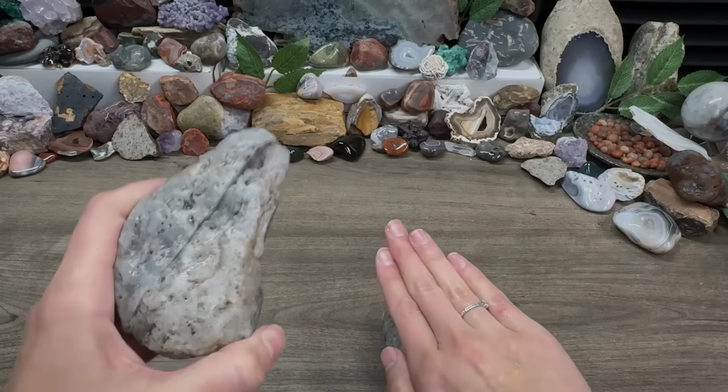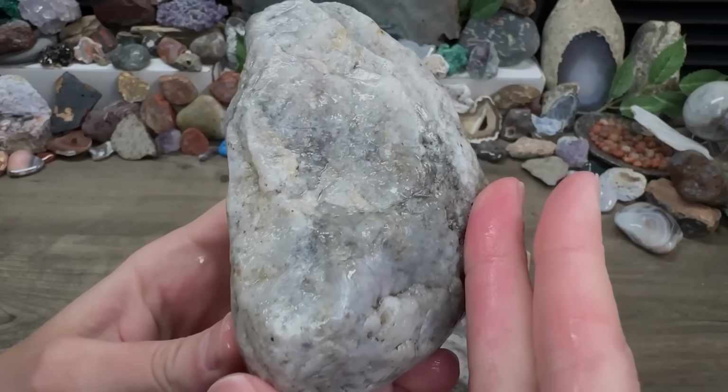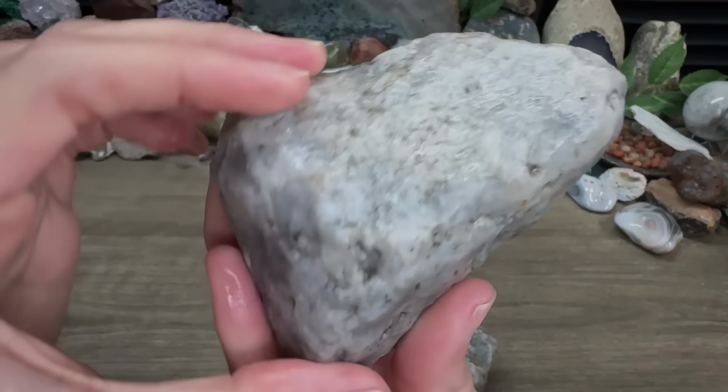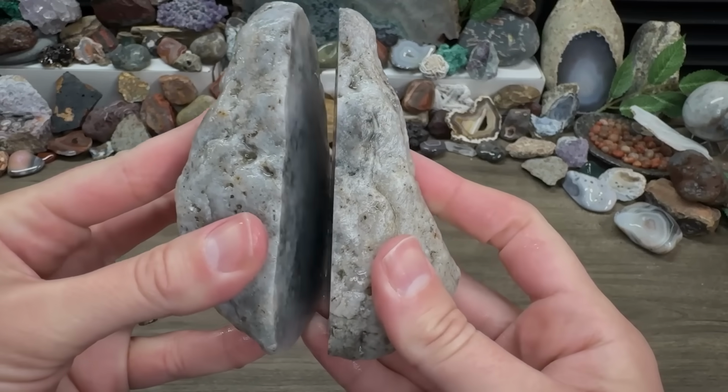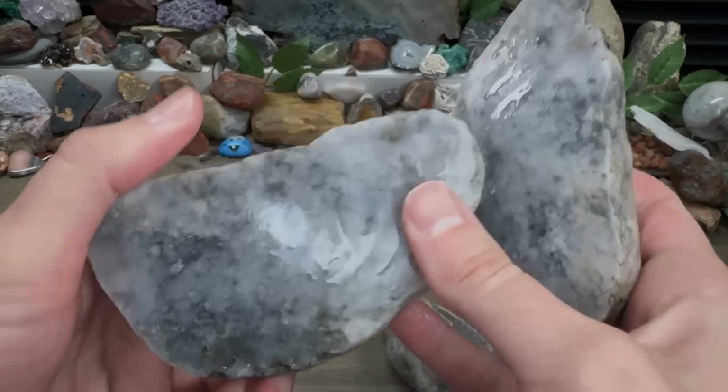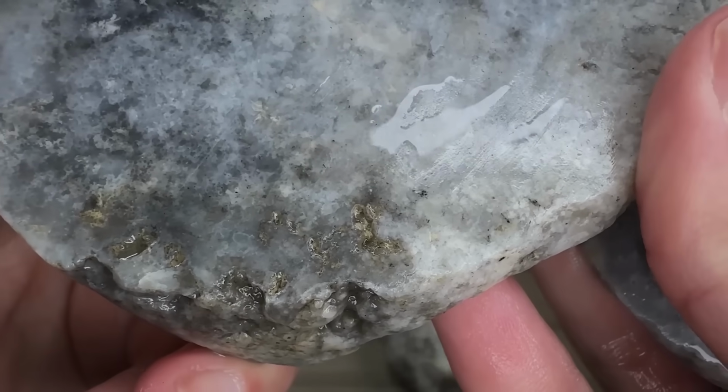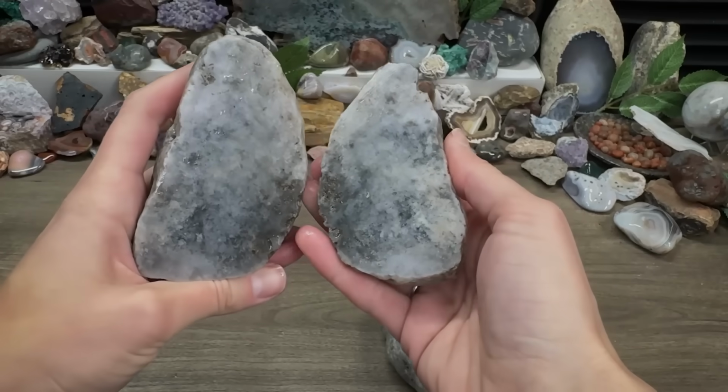Okay, don't look. Okay, and let's look at this guy. Oh, and it's so pretty. Let's see what the inside looks like. Okay, what do we get? Oh, there is some banding. Oh, that's pretty.